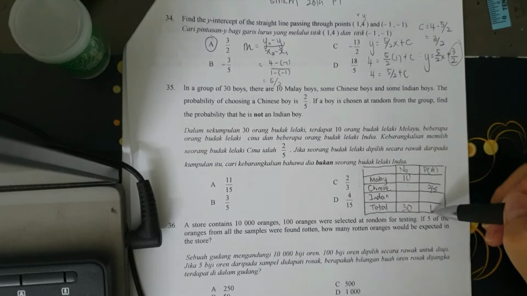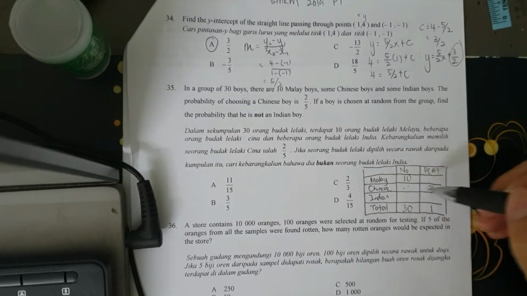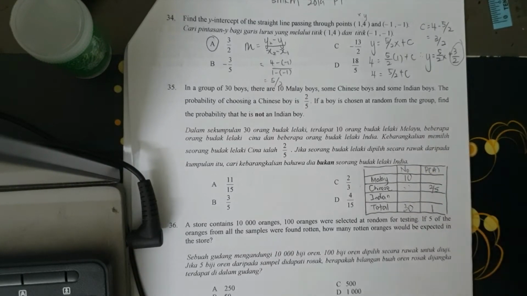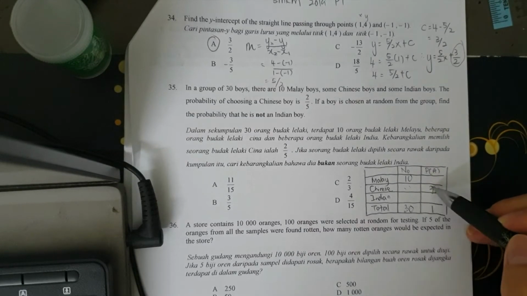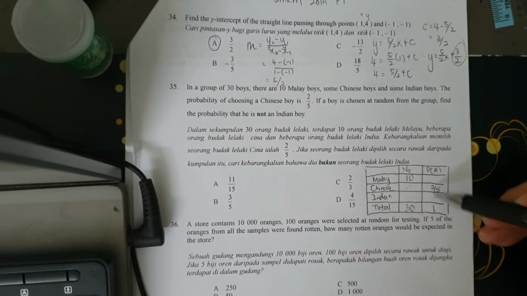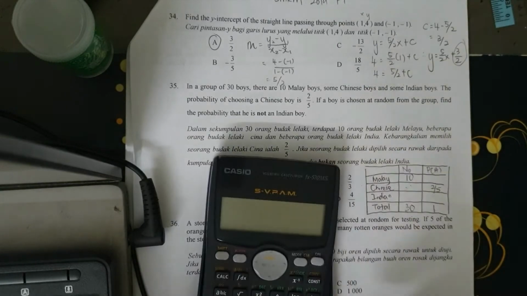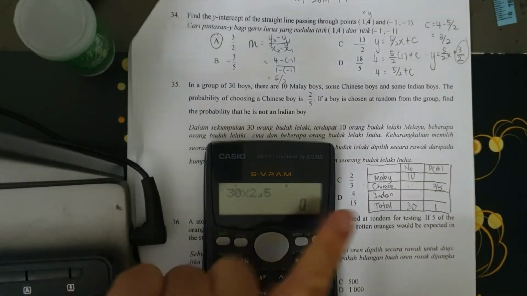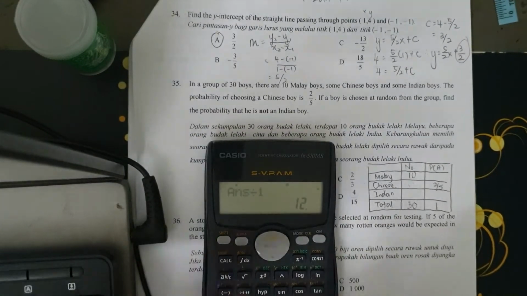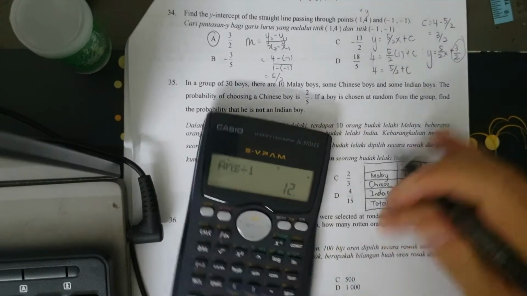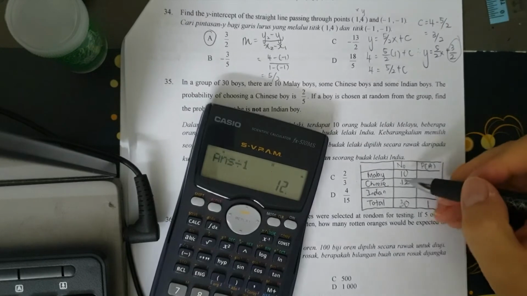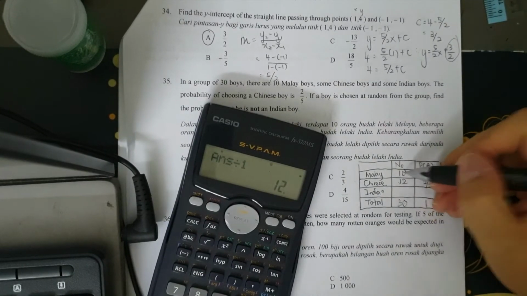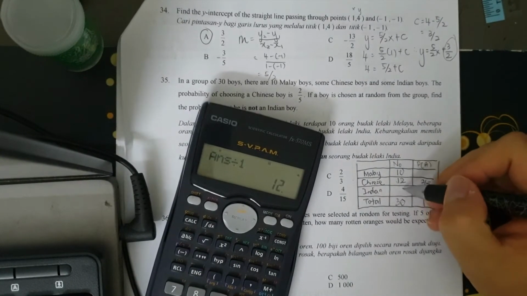Now there are 4 boxes over here. I have to find the Chinese. So what you do is that you cross multiply. So it's 30 multiplied by 2/5 divided by 1, which is 12. So you put the 12 here. And then you can find the Indian, which means that 30 minus 12 minus 10, you will have 8.